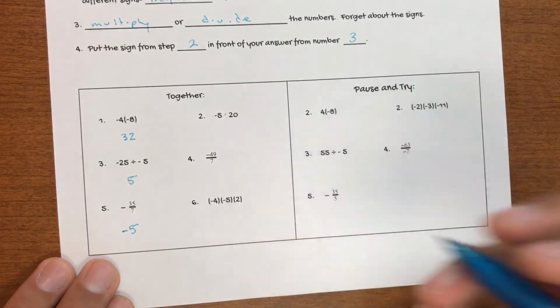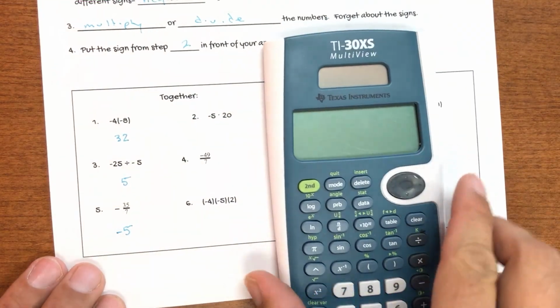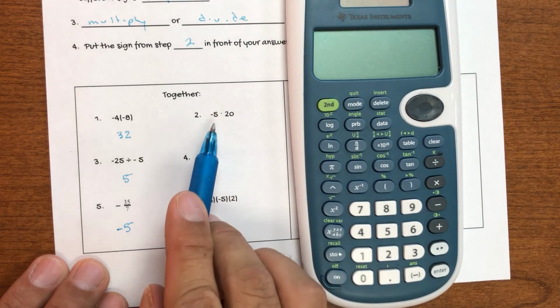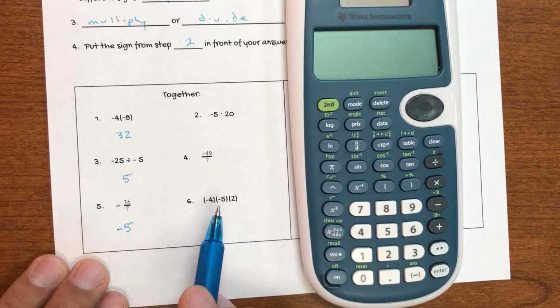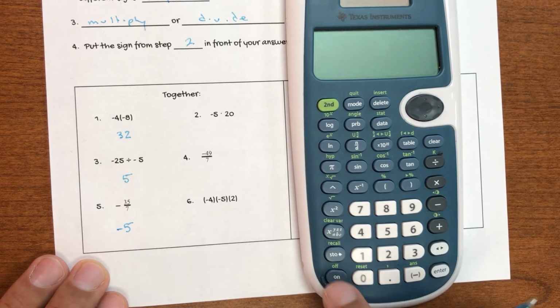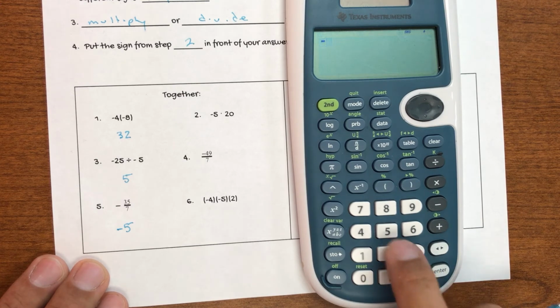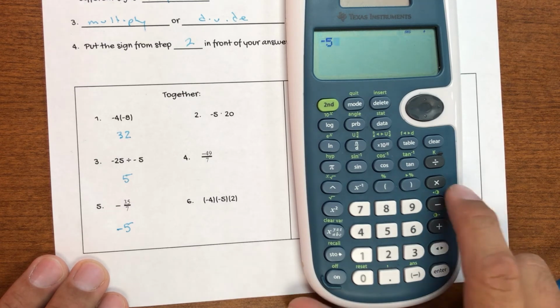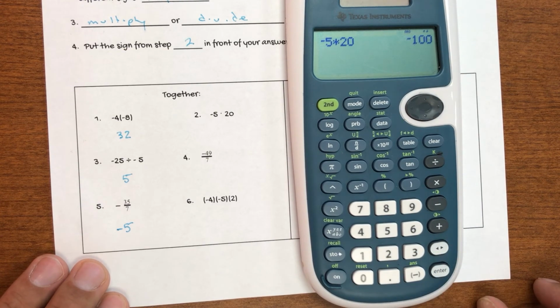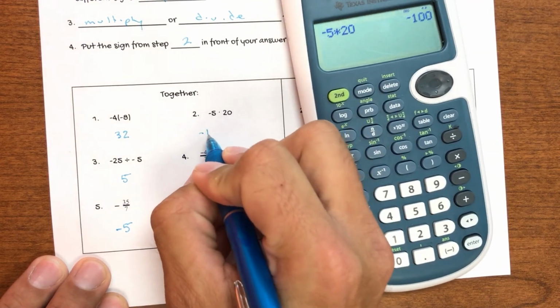Over here on the right, 2, 4, and 6. Let's do those on the calculator just so you can see the buttons and make sure you understand how it works. Negative 5 times 20. The biggest thing is I want to make sure my calculator looks the same as what's on the paper. So when I turn it on, my negative button's right here at the bottom. So negative 5, and that dot means multiply. Negative 5 times 20. Hit enter, let the calculator do my thinking for me, and I get negative 100.